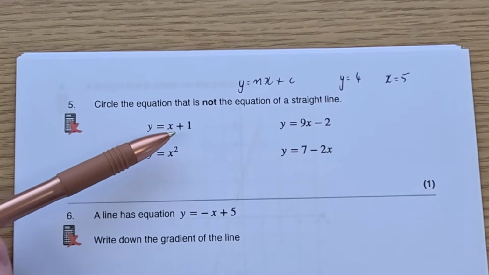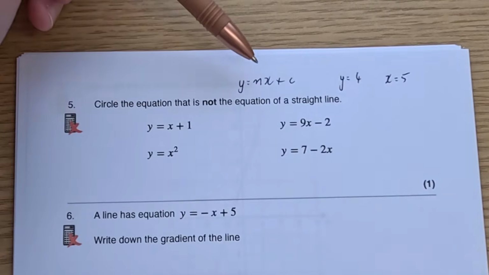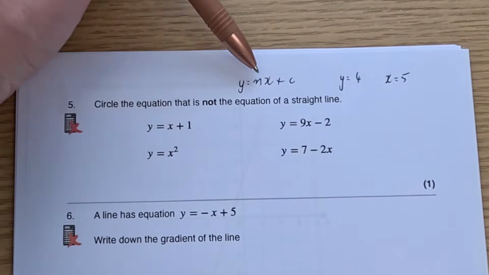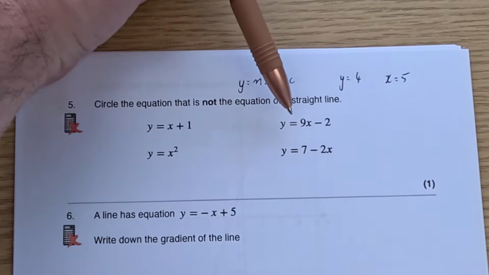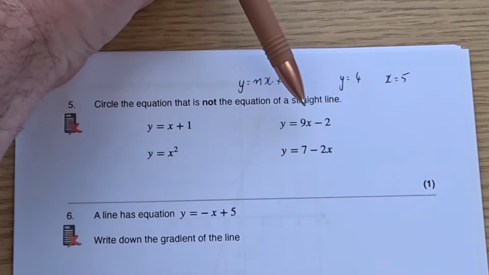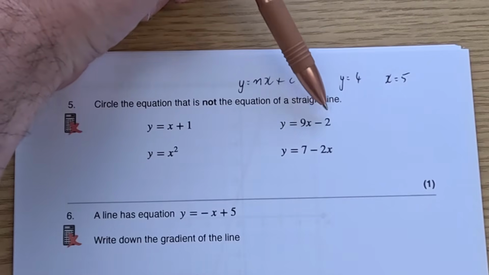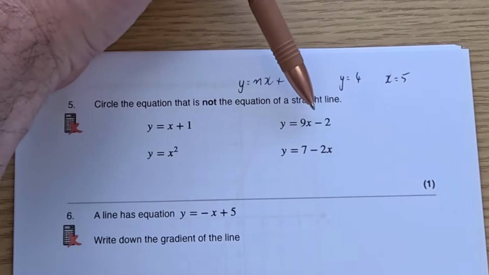We've got y equals x plus 1, so that is in the form y equals mx plus c. The gradient of that line would be 1, because it's just x, which means 1x, and the y-intercept would be 1. We've got y equals 9x minus 2, so the gradient of that line is 9, and the y-intercept is negative 2, so that is a straight line as well.